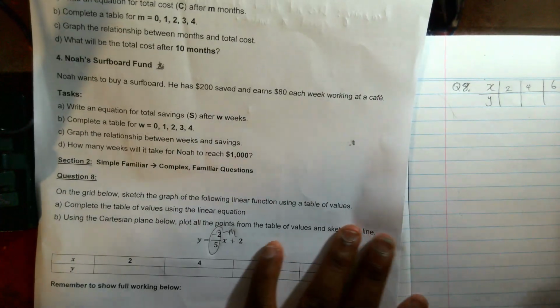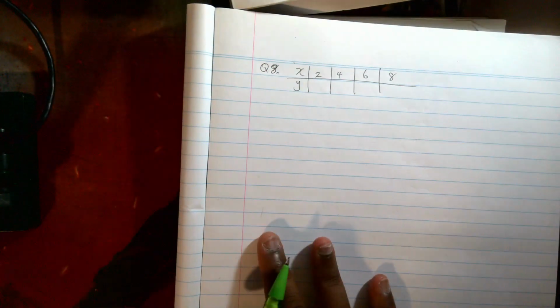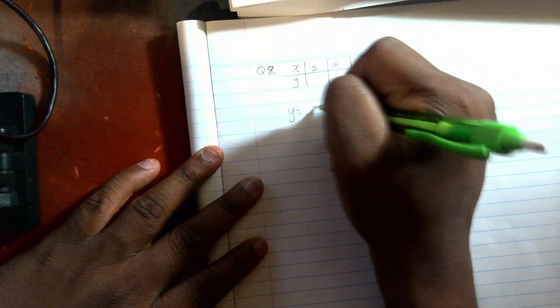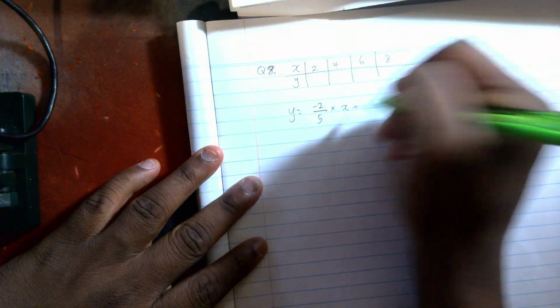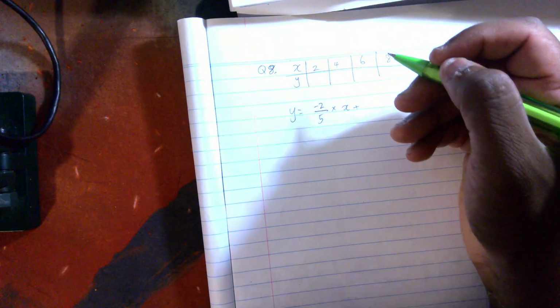So if I do it on this page here, let's write down our equation. y equals negative 2 on 5 times x plus 2.